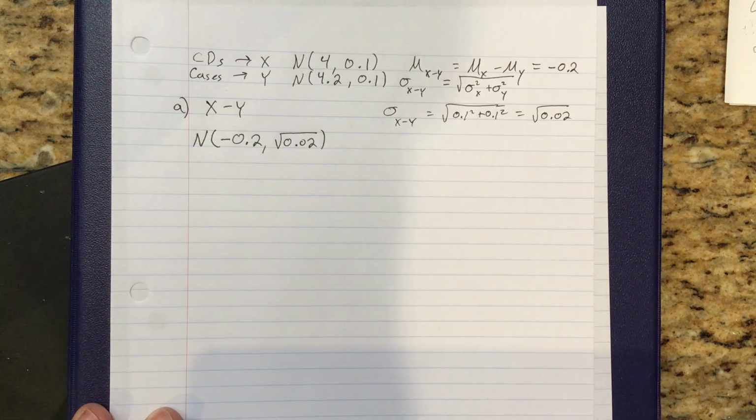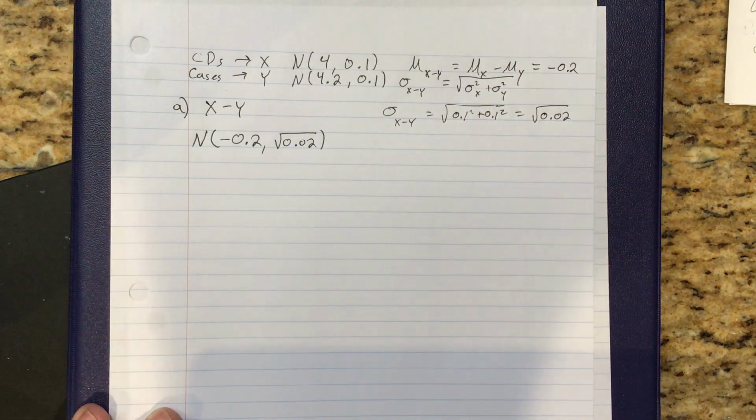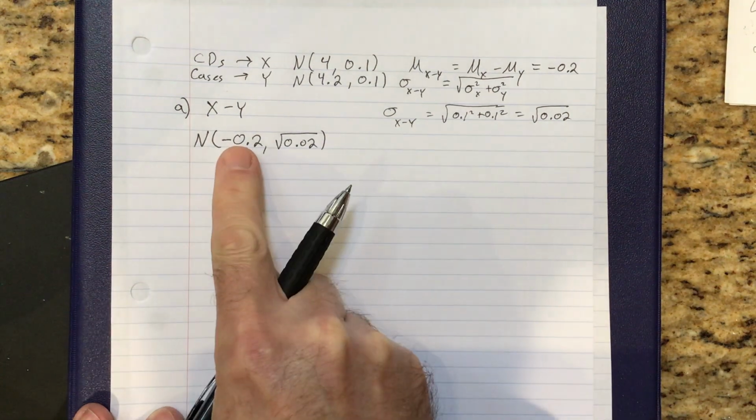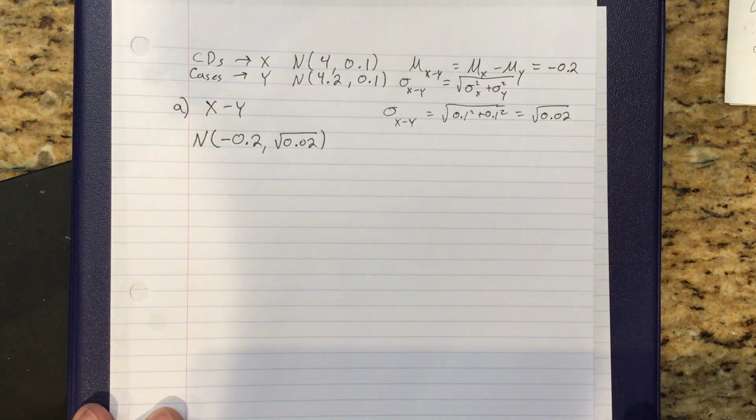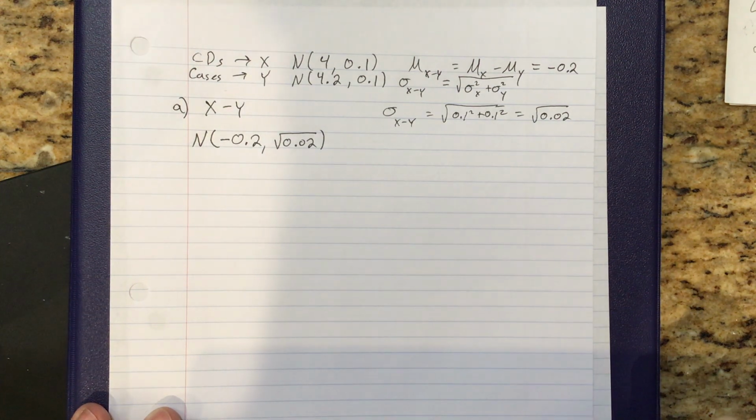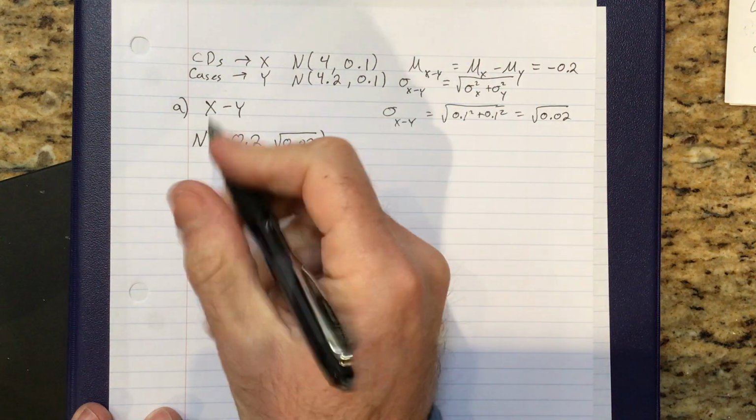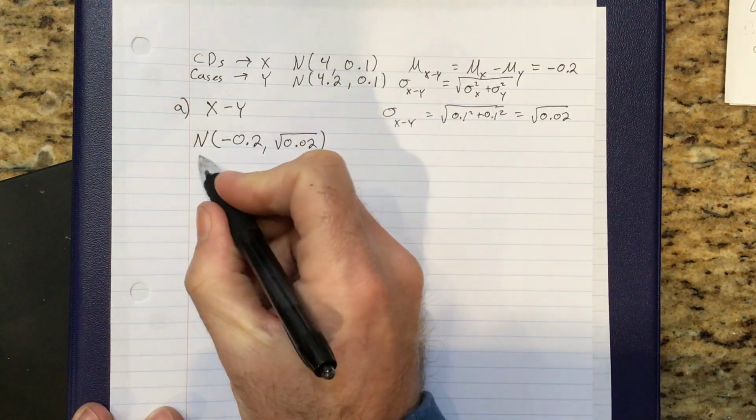What's the significance of this random variable? Well, as I already mentioned, as long as my value here, X minus Y, is negative, the CD is going to fit. Once it goes positive, the CD will be larger than the case and it will not fit. So let's write that down.